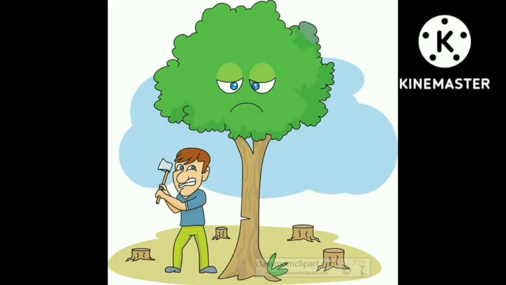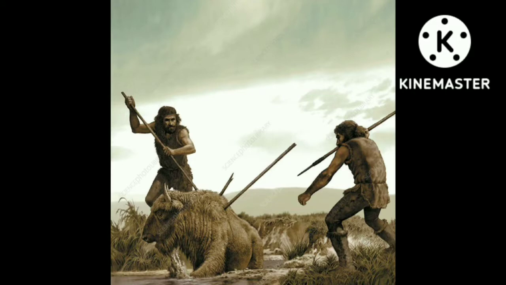What is the man doing in this picture? Yes, he is cutting the tree. What can you see in this picture? A man is hunting, right? So in these two pictures, we can see the destruction of forests and animals.